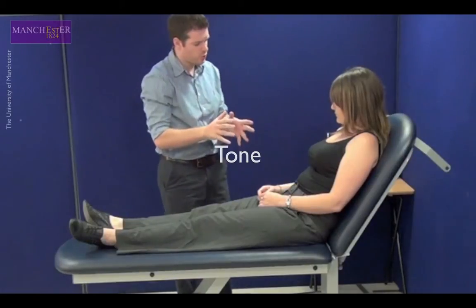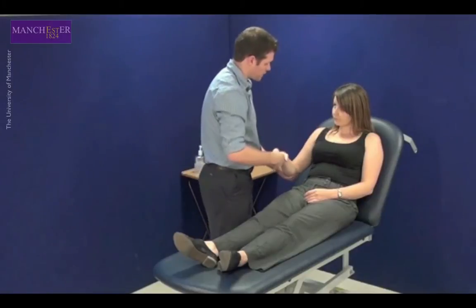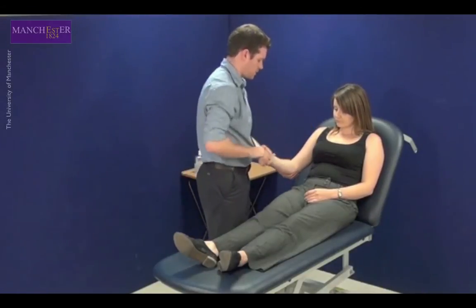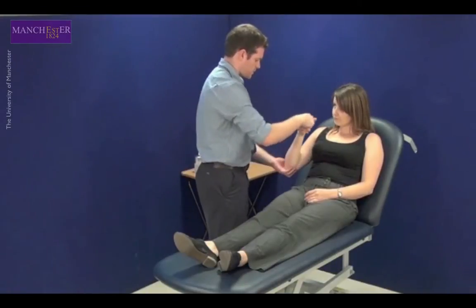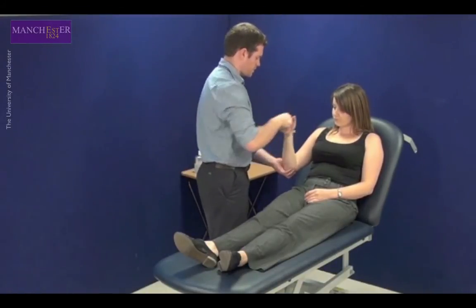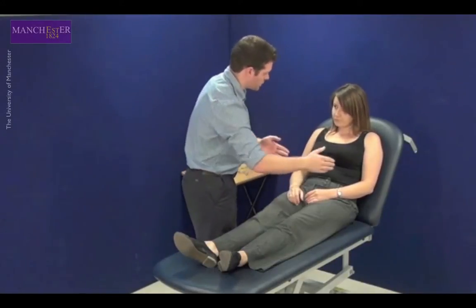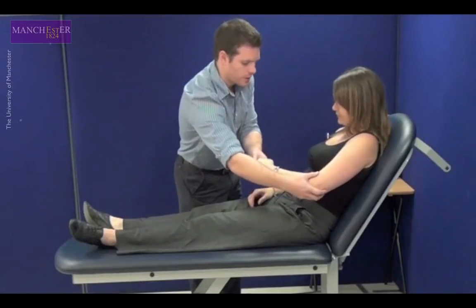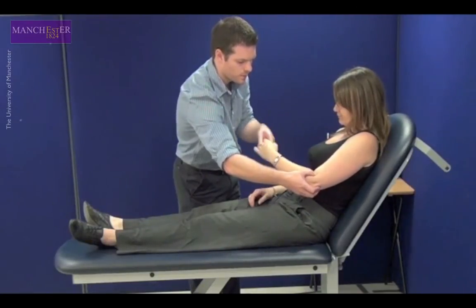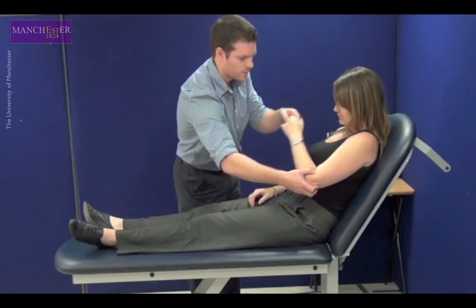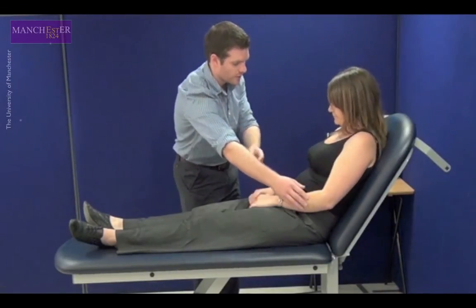Tone is the resistance felt by the examiner when moving the joint passively through its range of movement. Before assessing tone, make sure the patient doesn't have any pain in their limbs. Ask them to relax and go floppy. Grand, if you relax that one down, just going to do the same on the other side. No pain at all anywhere. Grand. Relax that down for me as well.